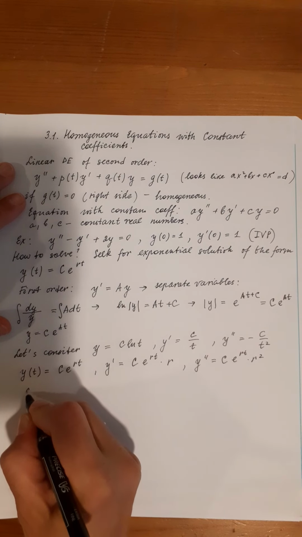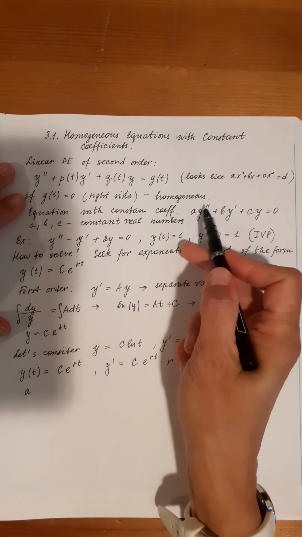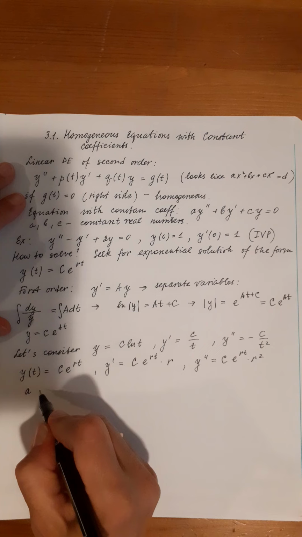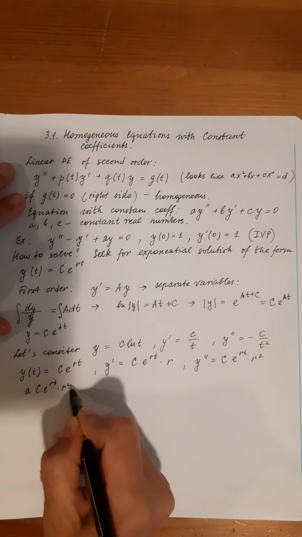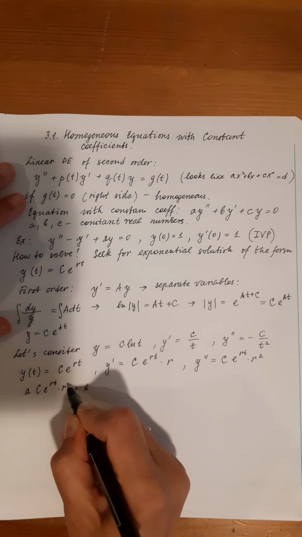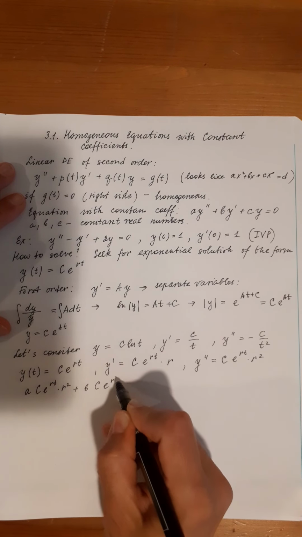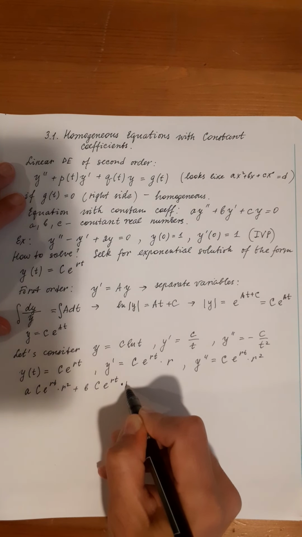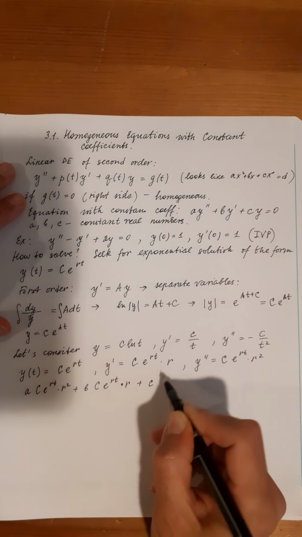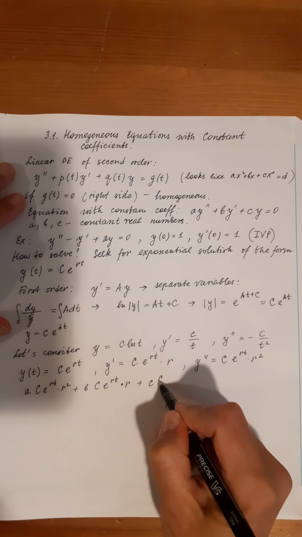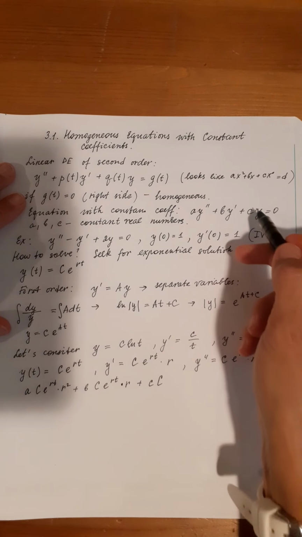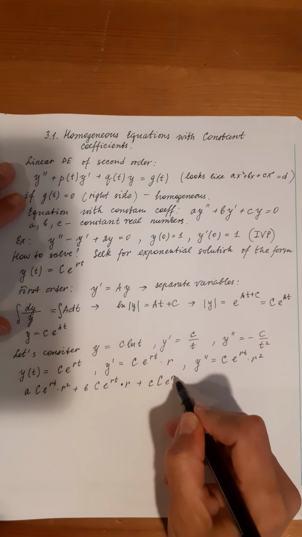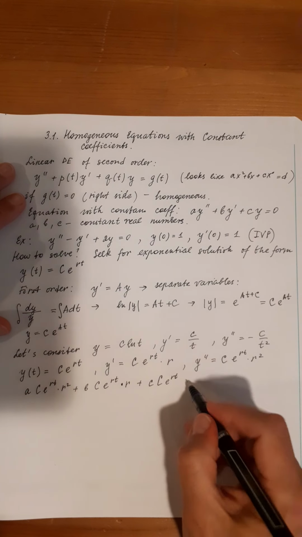Well, a, the coefficient of the second derivative, times the second derivative: I'm going to write down c e to the power of rt times r squared, plus b c e to the power of rt multiplied by r, and the last one is c. I'm going to put big C, the constant of the equation, and this c is different; this c is coming from the equation, times e to the power of rt, right, there is no r.